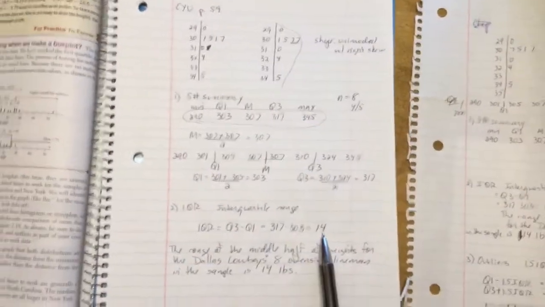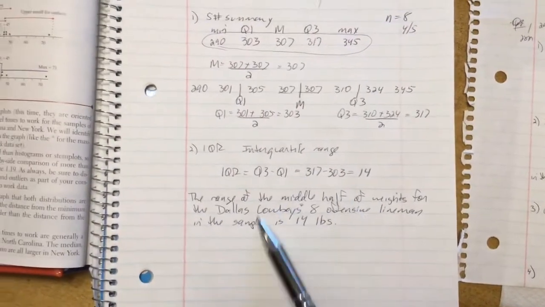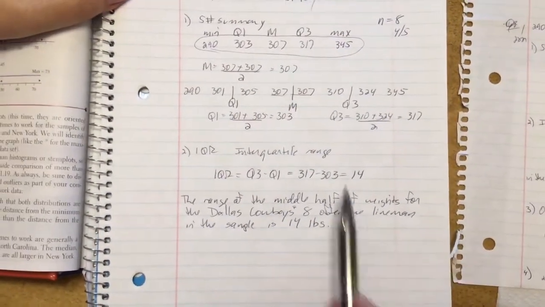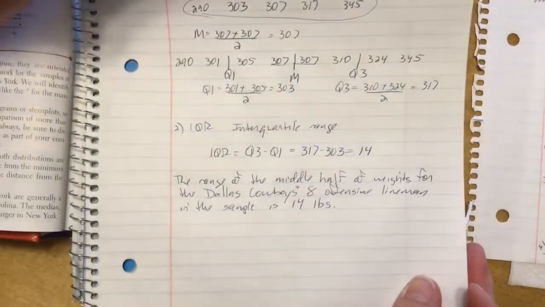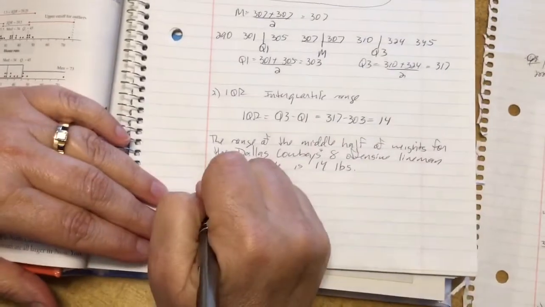If they ask you to calculate and interpret something, if you just calculate, you will not get full credit. On the AP test, you have to do the interpretation. Okay, so there's our interquartile range and our interpretation. Again, it's just the middle half of the data. Next thing says, determine if there's any outliers. Let me get the outliers up here.